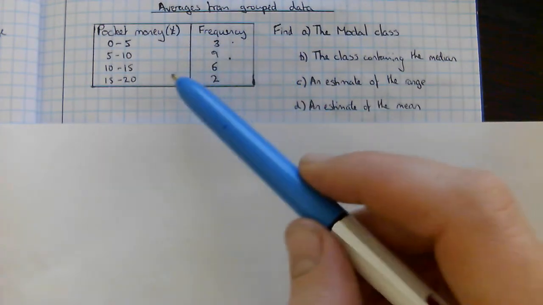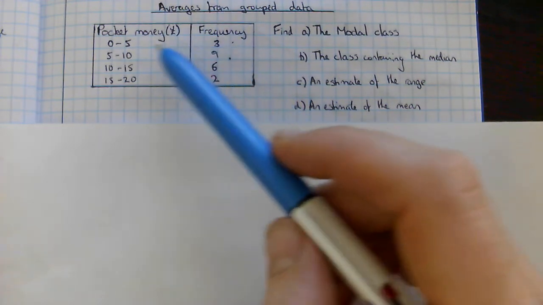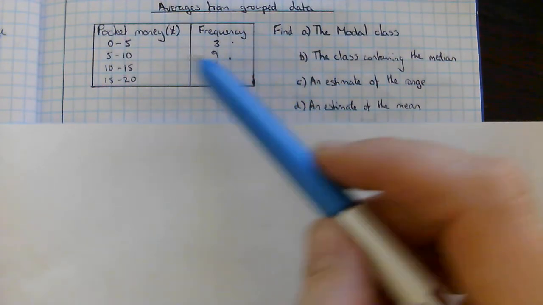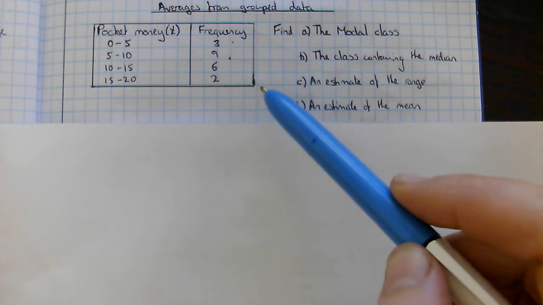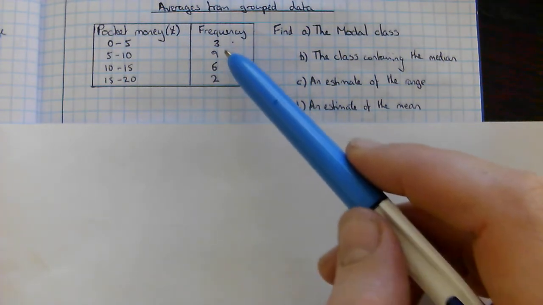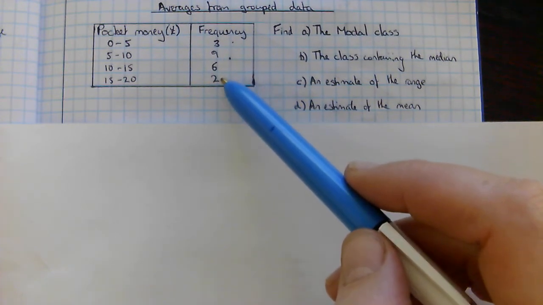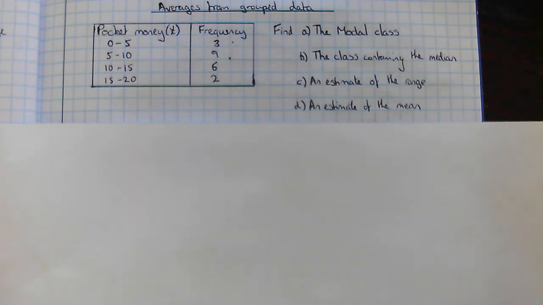So here you know that there are 3 people who get between £0 and £5 per week of pocket money. You've got 9 people who get between £5 and £10 per week of pocket money, and so on and so forth. So we can already see that the total number of people we've got is 3 plus 9, 12, plus 6, 18, plus 2 is 20. So we've got 20 people there, and that's the pocket money that each of them get.